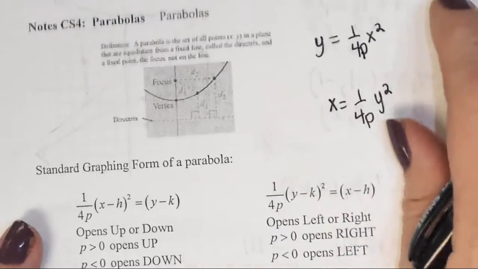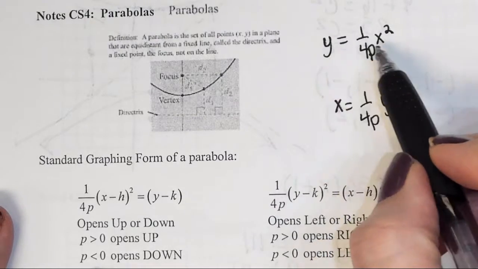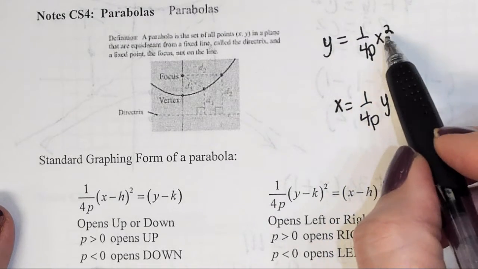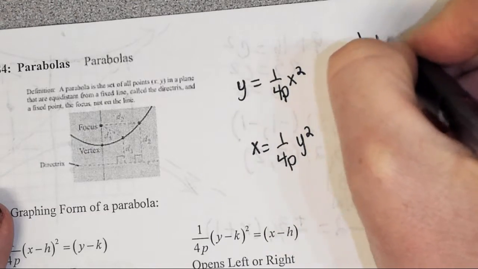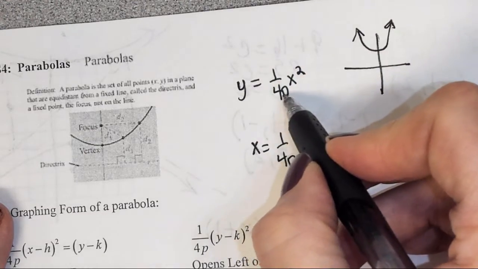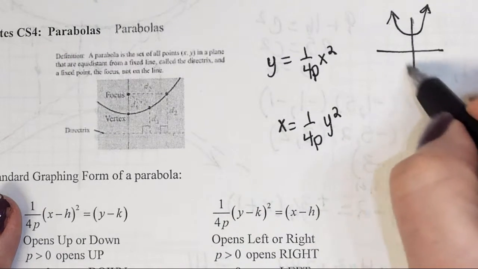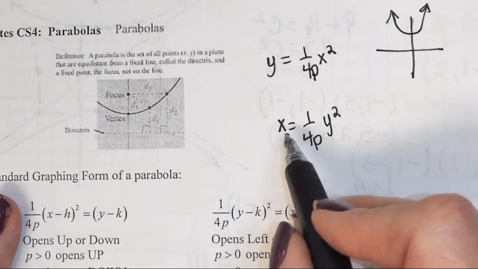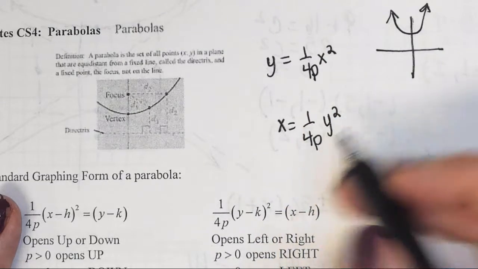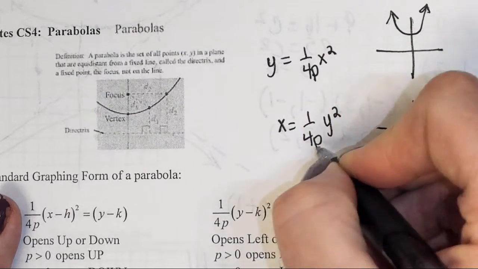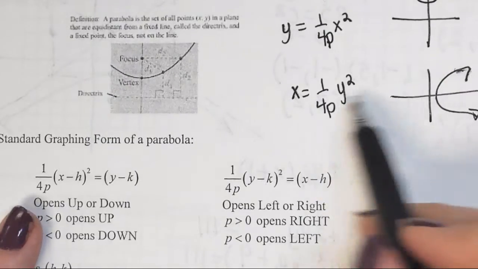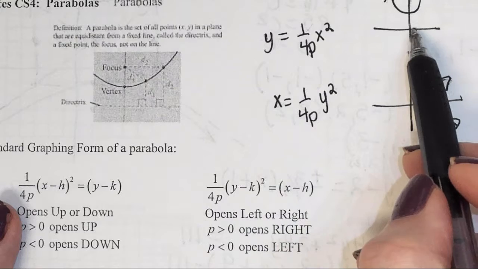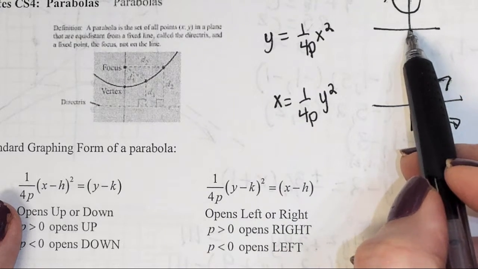We have all those different ways of cutting that cone, and that's where the conic sections come from. When we did parabolas early in the year, we always had them written like this: y equals 1 over 4p x squared. This would open up when 4p was positive, or down when 4p was negative. When we had x equals 1 over 4p y squared, if p was positive, it would open to the right. In this case, the origin would be our vertex.